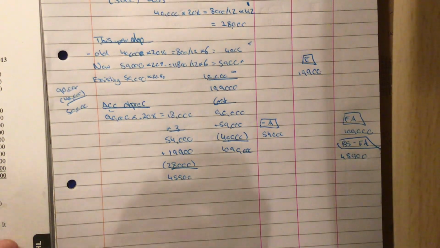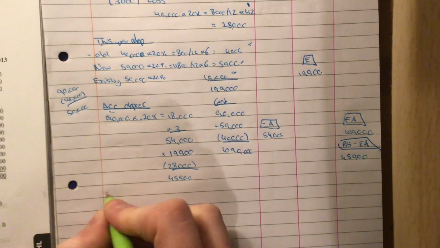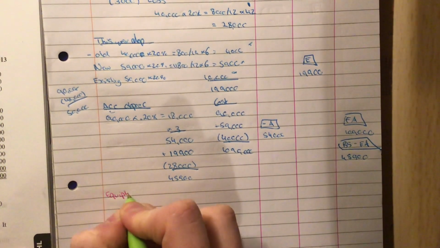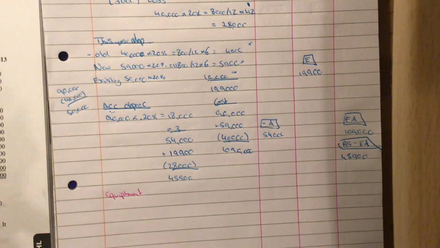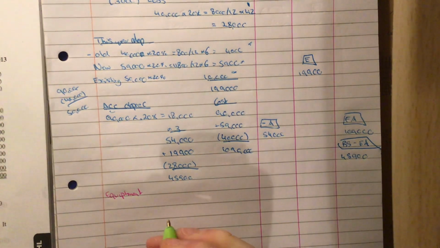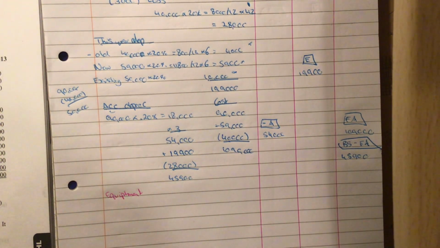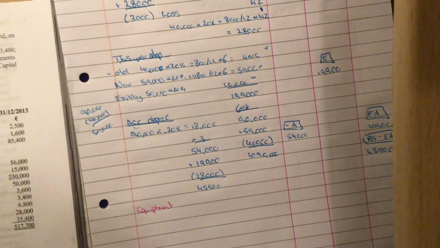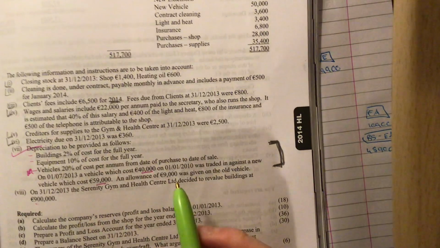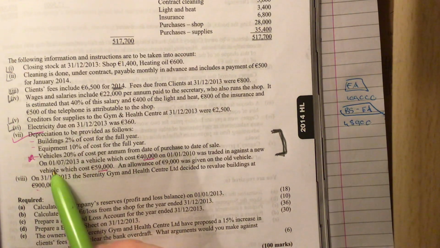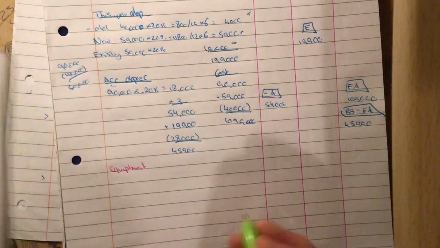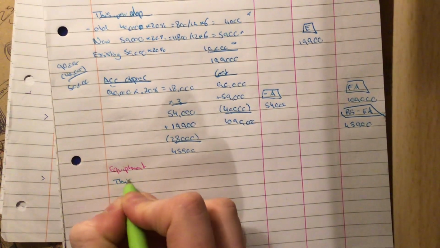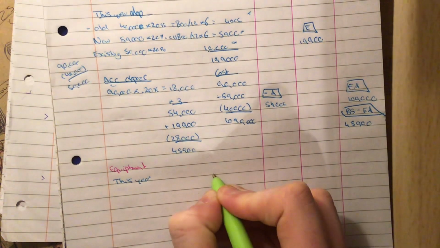Right, after that one then we have our equipment. Equipment, 10% of cost for the full year. So we go to our equipment. What we want to do is get the depreciation charge for this year, and we want to get our accumulated.